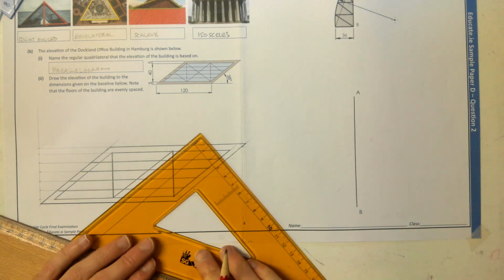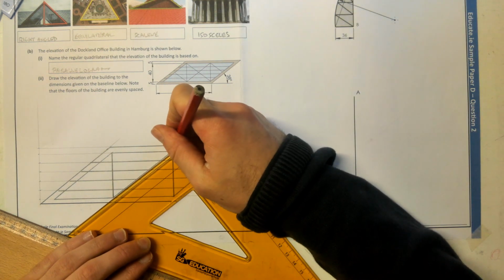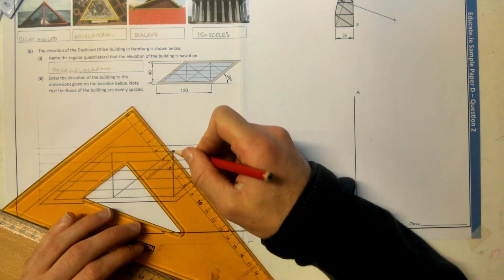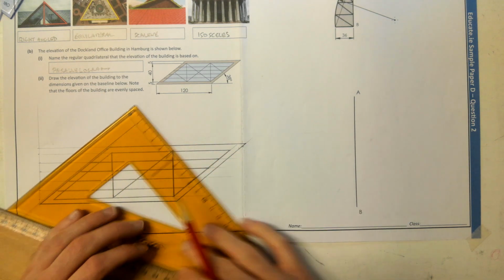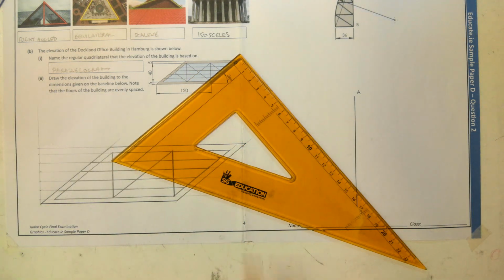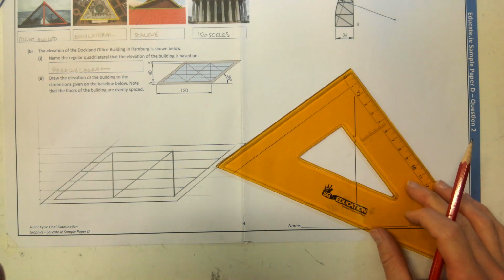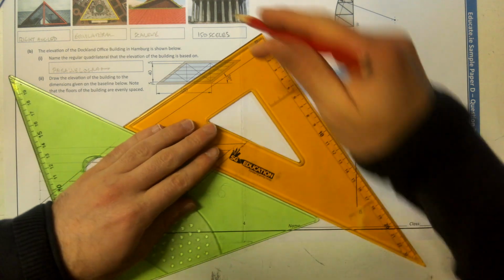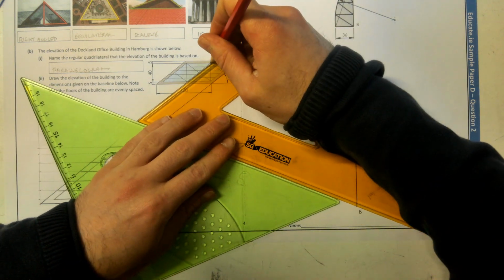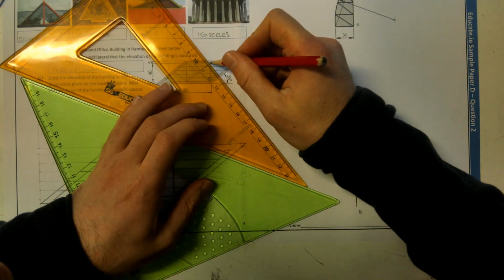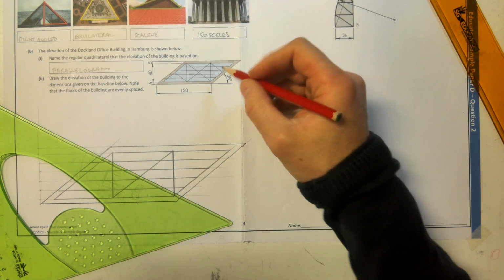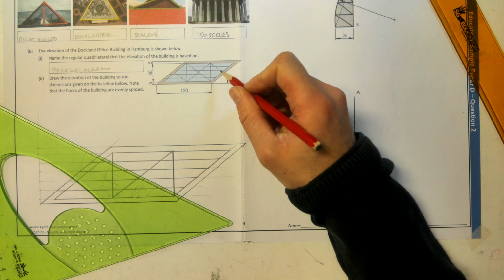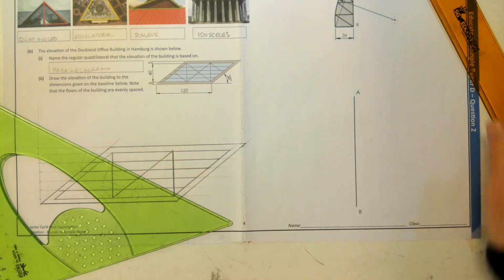So I'm going to use my T-square as a second set square, line it up like that, and then take that out. So just check and make sure that it is perpendicular, or if it's actually at a particular angle. So it's not at a particular angle. I can only assume just by looking at it that it's halfway between these two and halfway between those two.